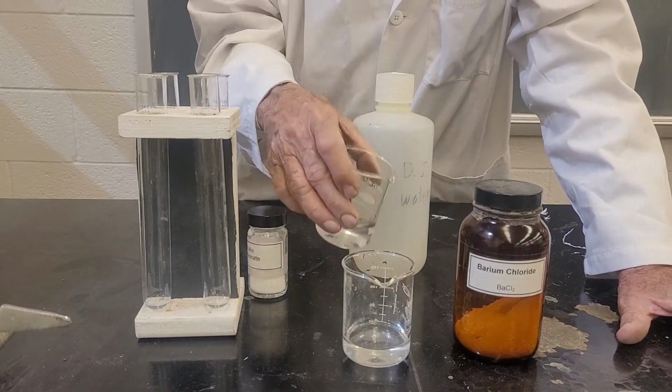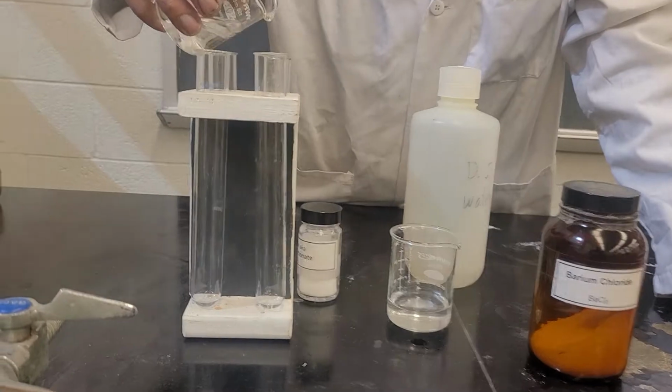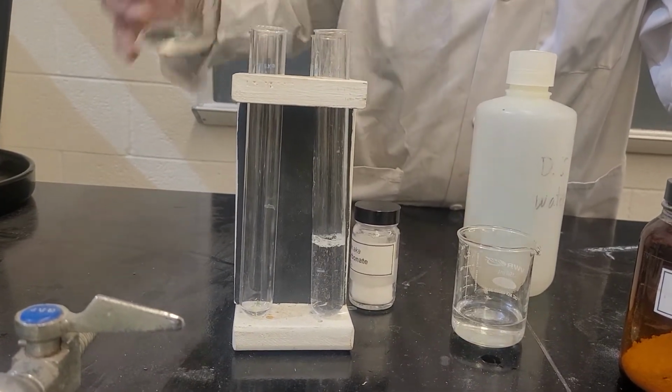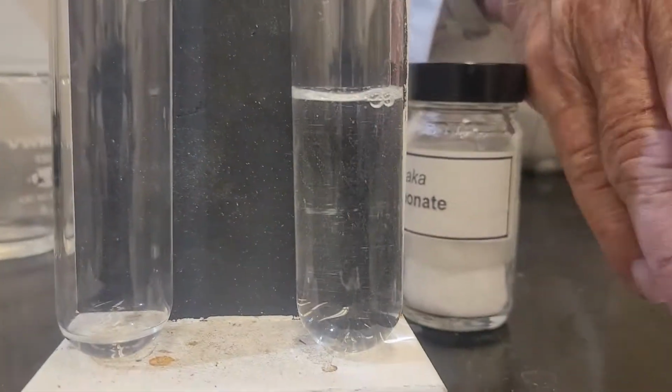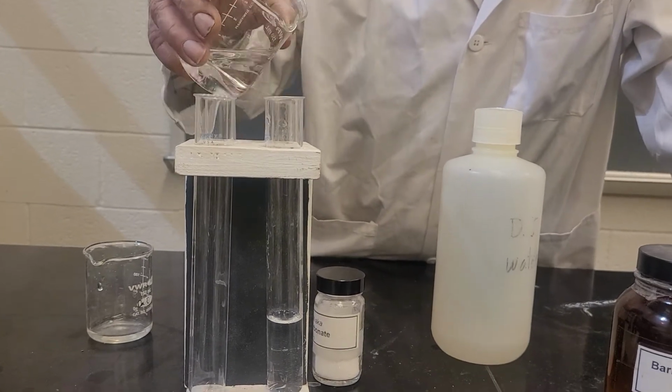And I'll put the barium in first. I'll just decant the liquid without pouring any of the solid in there. Okay, can you see the liquid? It's colorless. And when I add this one, we should get a white precipitate if it works. I'm not sure. This is research. You want to see?